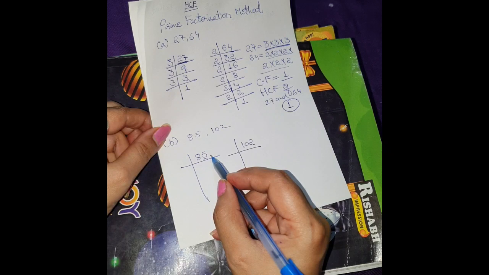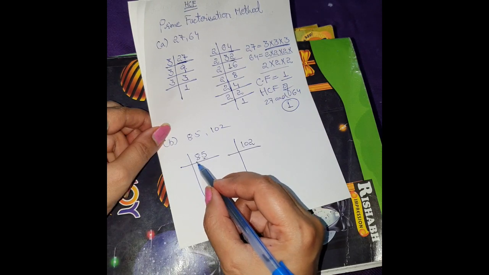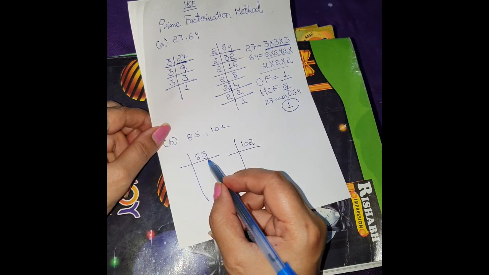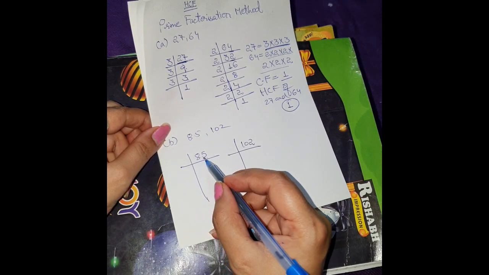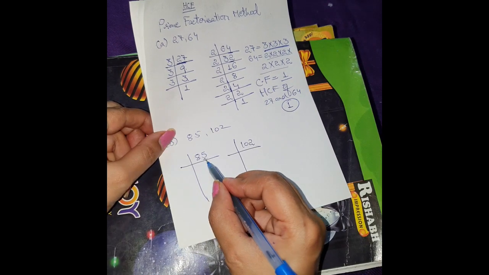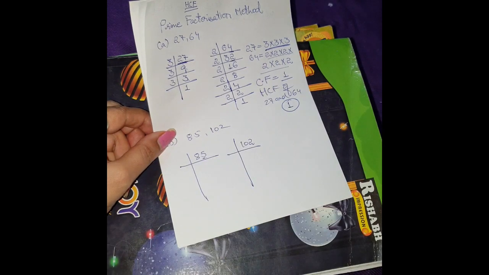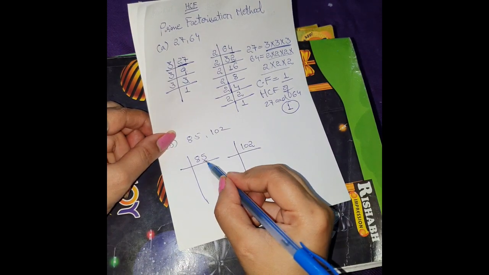So we will check it by the table of 3. In divisibility, I told you the test for 3 is to add the digits. So add 8 and 5. 8 plus 5 is 13. 13 doesn't come in the table of 3, so this number is not divisible by 3. Then we check the table of 4. No, in the table of 4 also this number doesn't come.